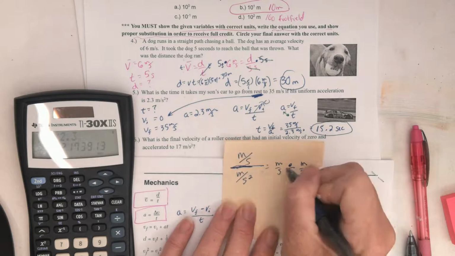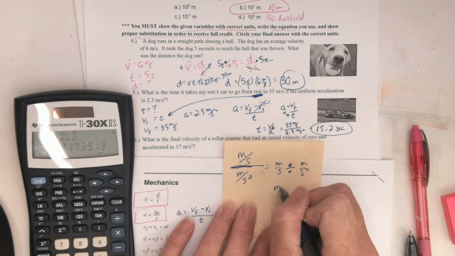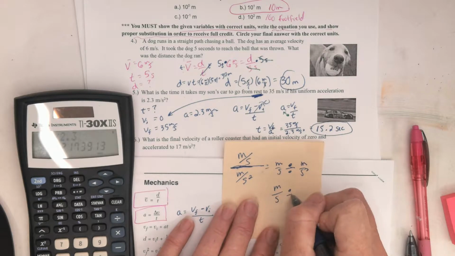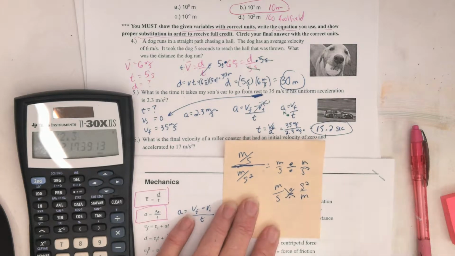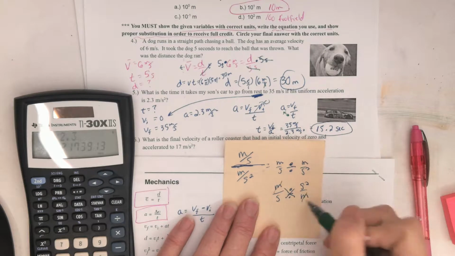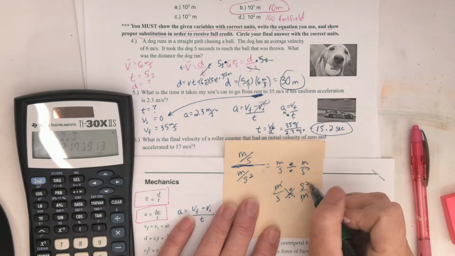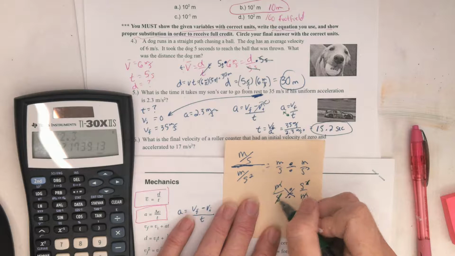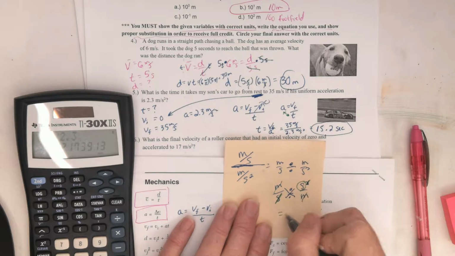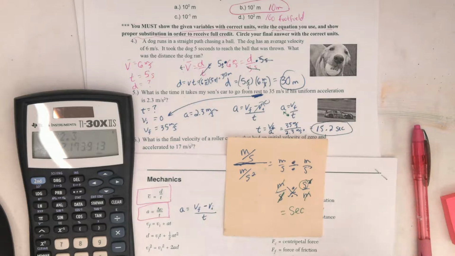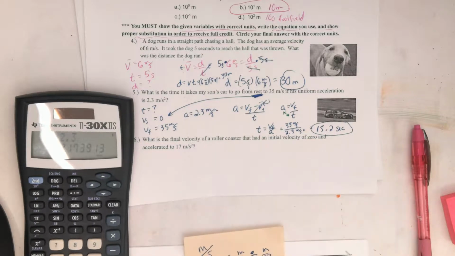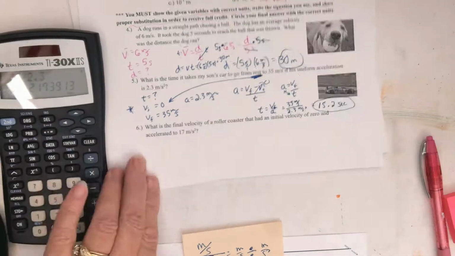Rules of engagement are rules of mathematics. Flip the fraction. S squared over M. The M's cancel out. One S down here cancels with one S out here. Final unit, seconds. Is that what we got? Yep. Cool. It's the dance of units. Mental analysis at its finest.